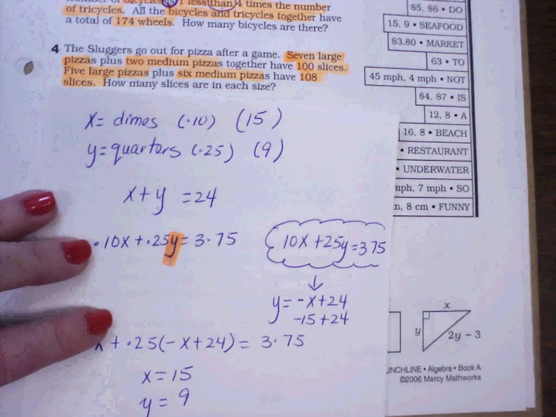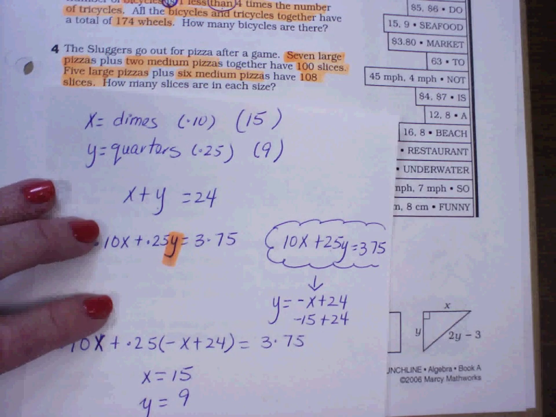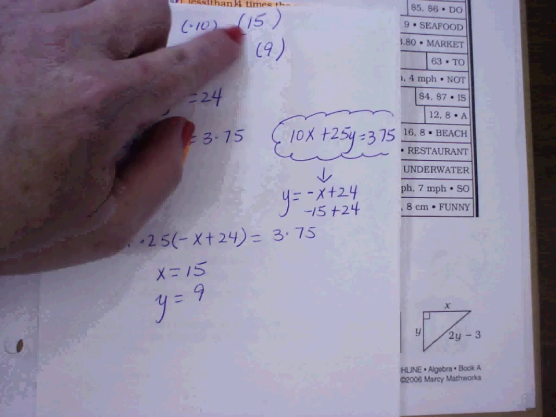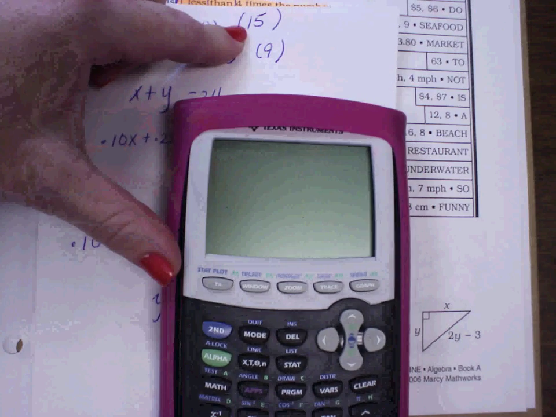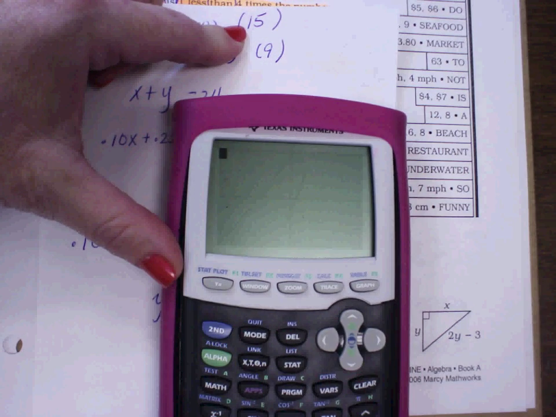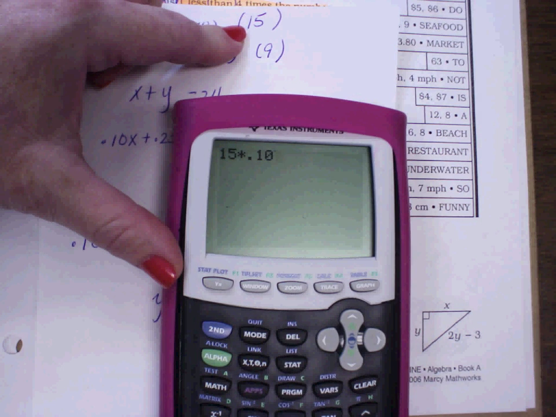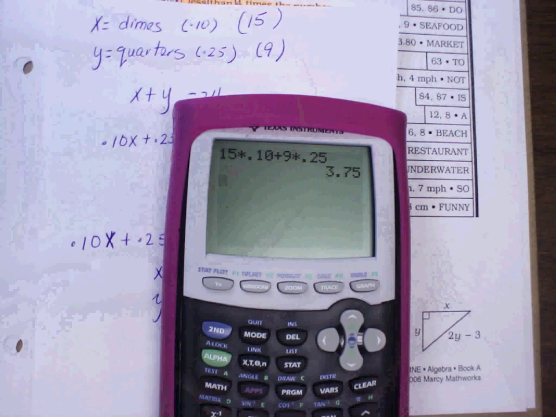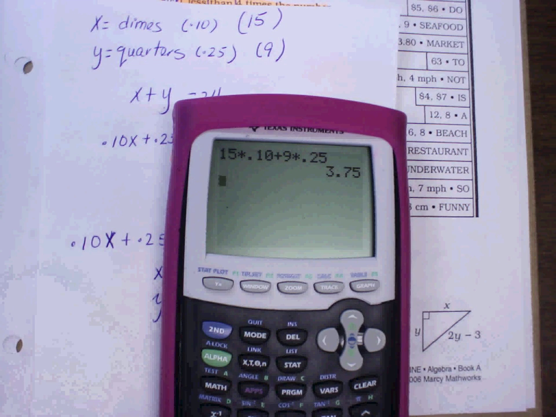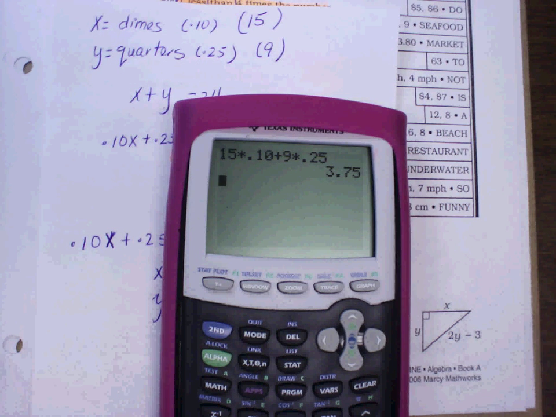And if you want to figure it out, you can just plug it in. 15 times 0.10 plus 9 times 0.25 should be $3.75. That's how you can confirm that it is your right answer.